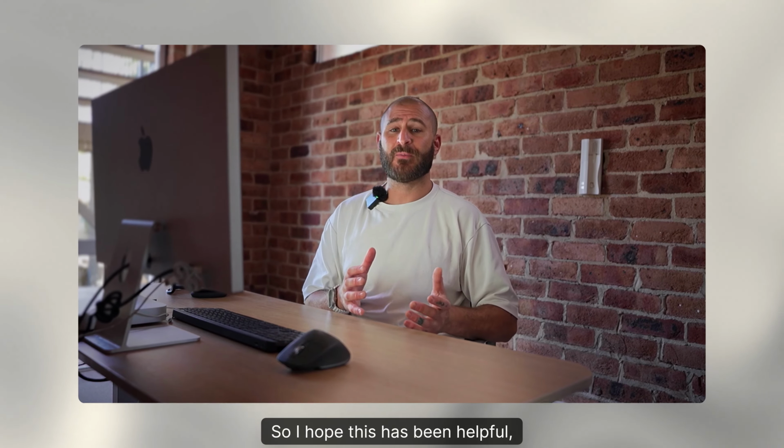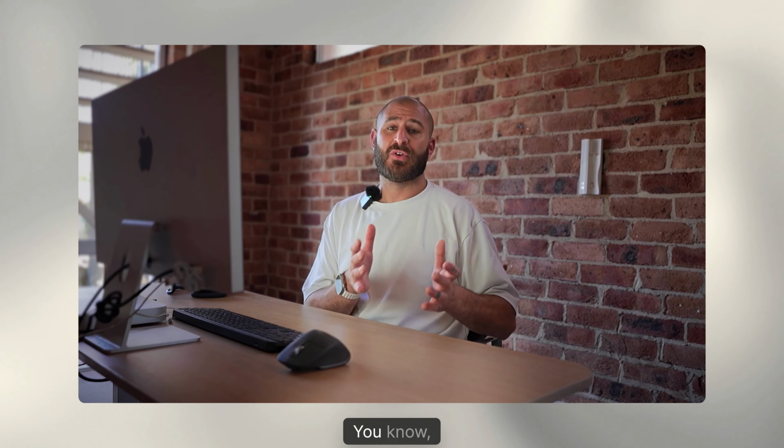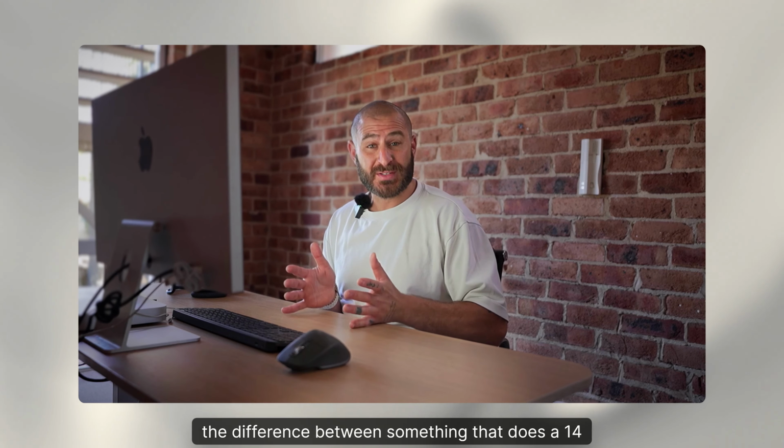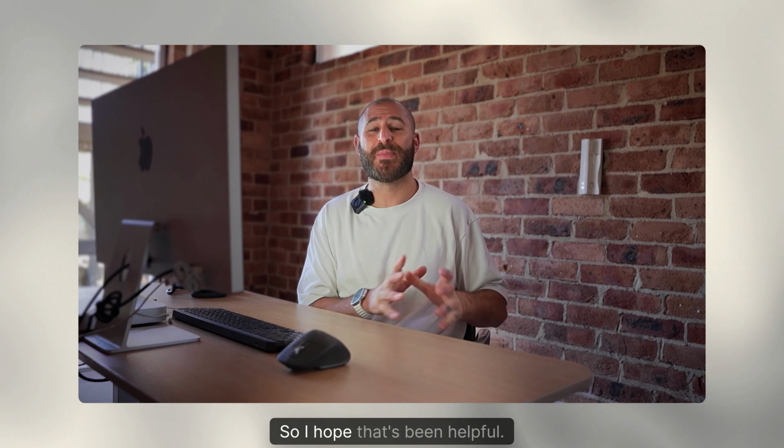So I hope this has been helpful, showing you the difference between a bad creative and a good creative. The difference between something that does a $14 cost per acquisition and a $33 cost per acquisition. So I hope that's been helpful.